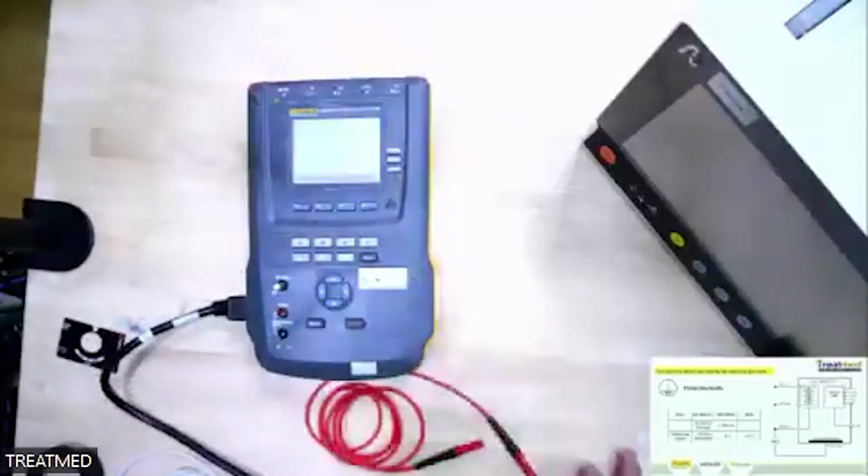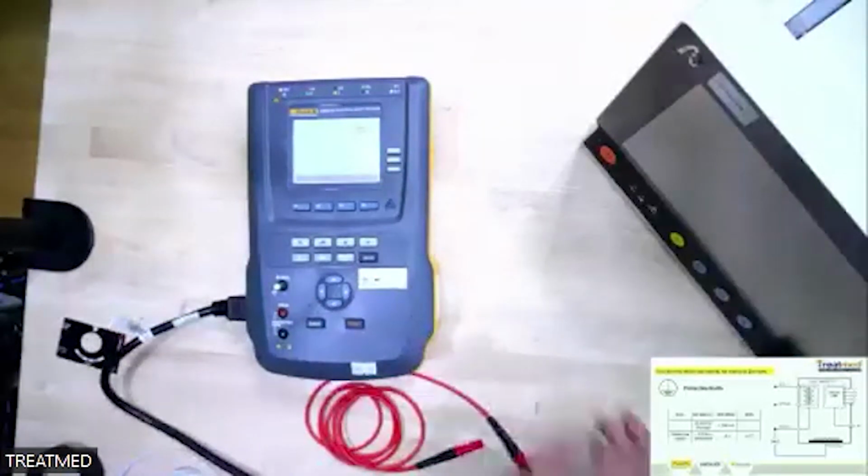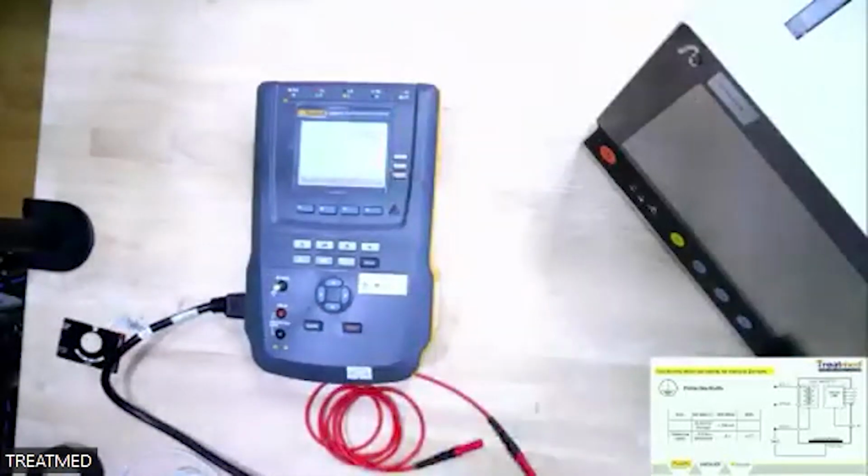Okay, sure. Shall we start the demonstration of how to do electrical safety testing?